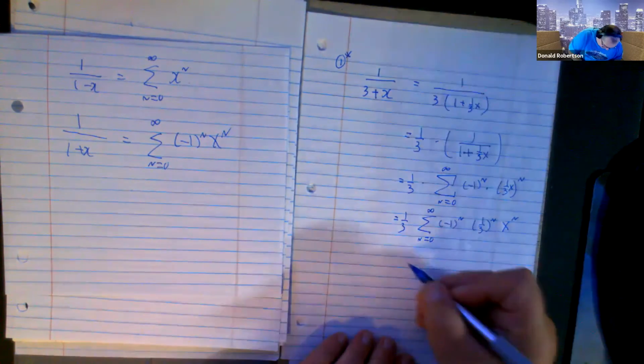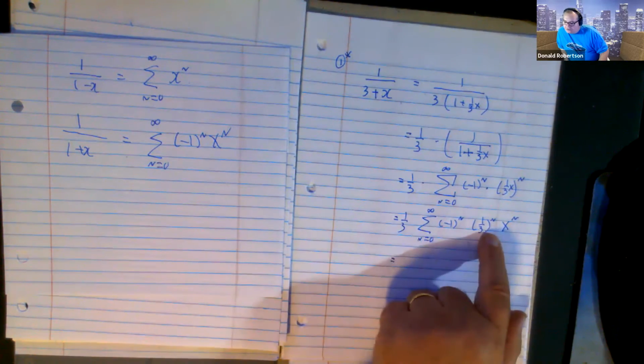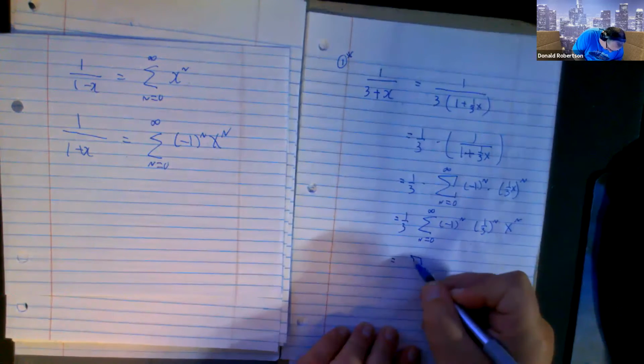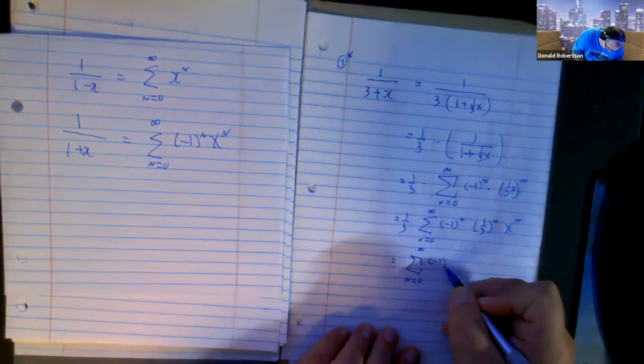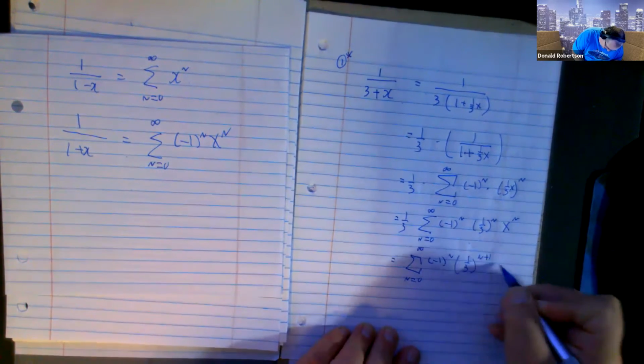Now, do you notice this little third here? Let's bring him in, like Will just said. If you bring this guy in, won't this just turn into an n plus 1, right? A third to the n plus 1. So we would have sigma n equals 0 to infinity, (-1) to the n, (1/3) to the n plus 1, x to the n.